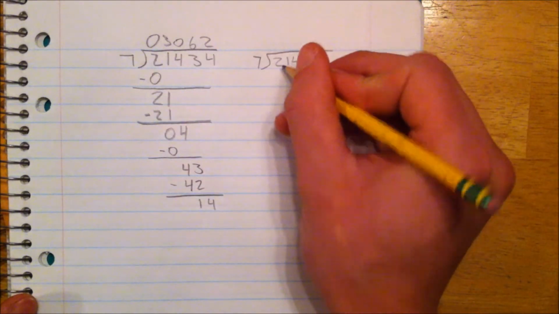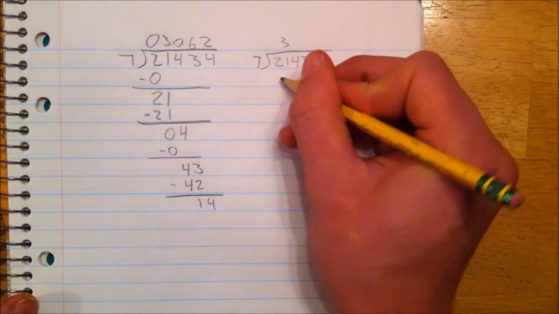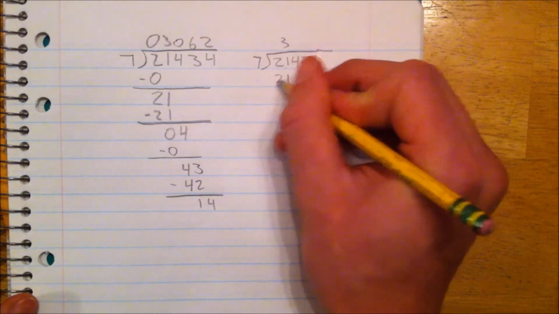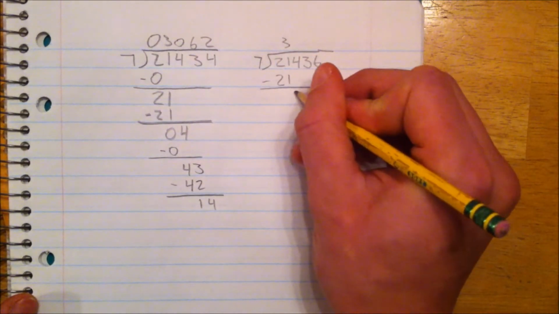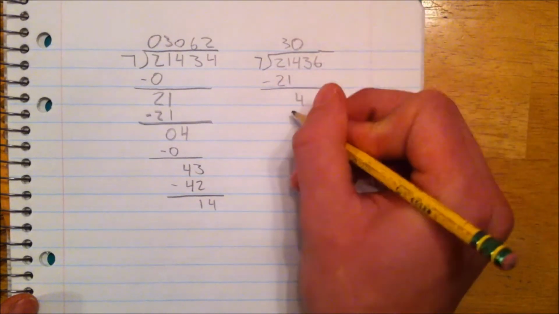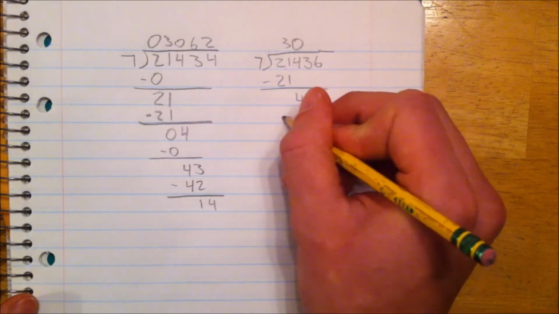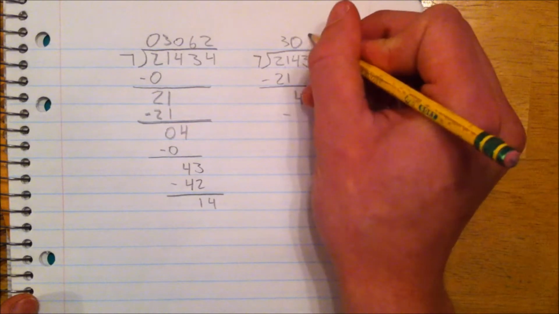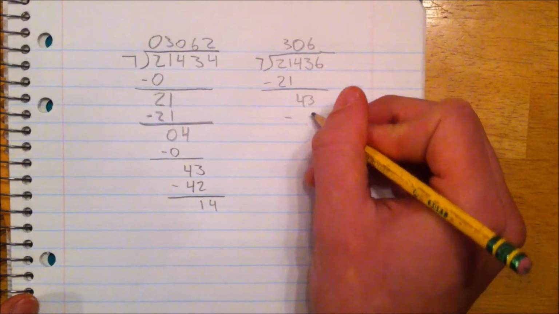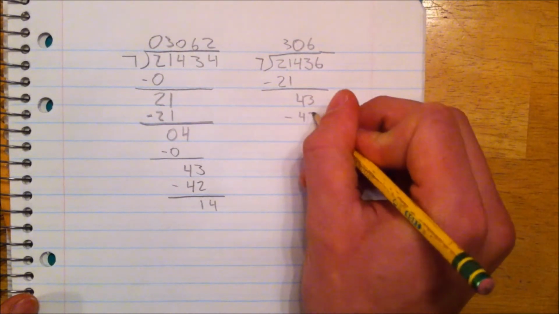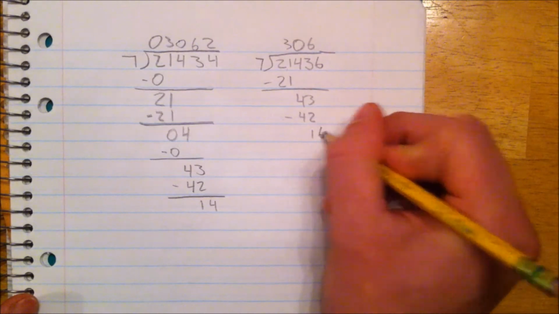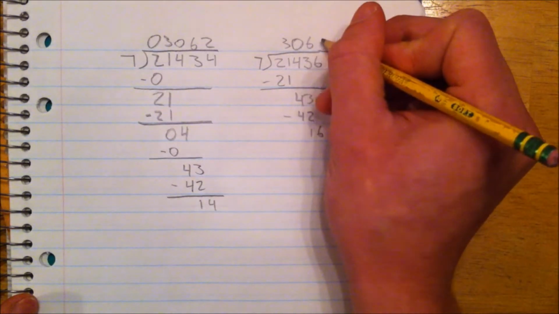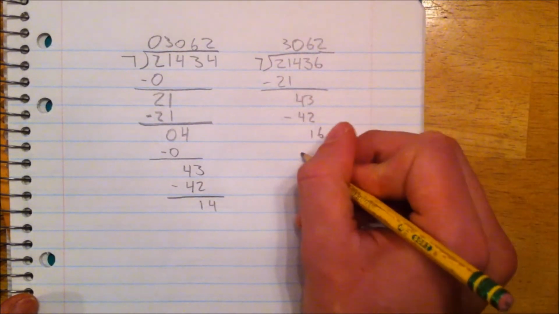We'll see that. So 7 goes into 21 3 times. Then 4: 7 goes into 4 0 times. Then 43: 6. And then we get a 16, so 7 goes into 16 twice.